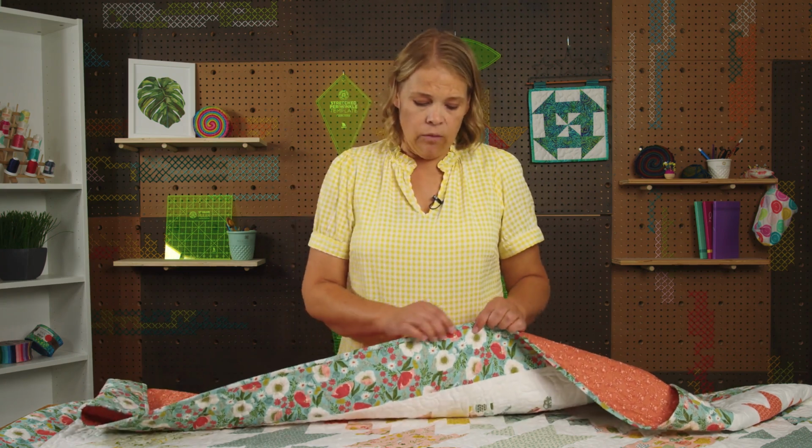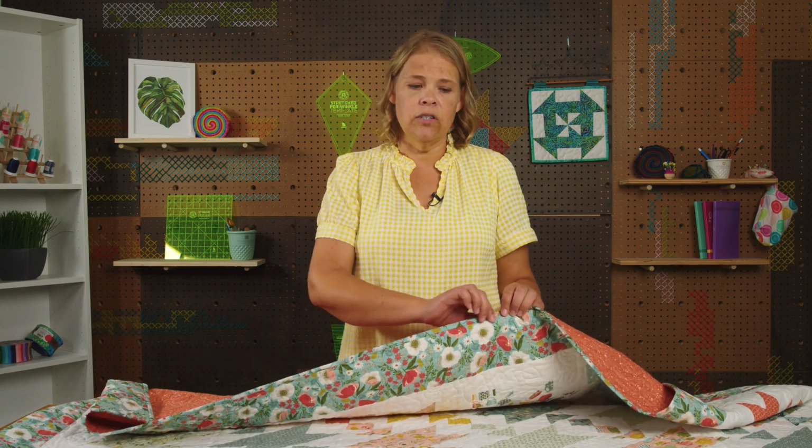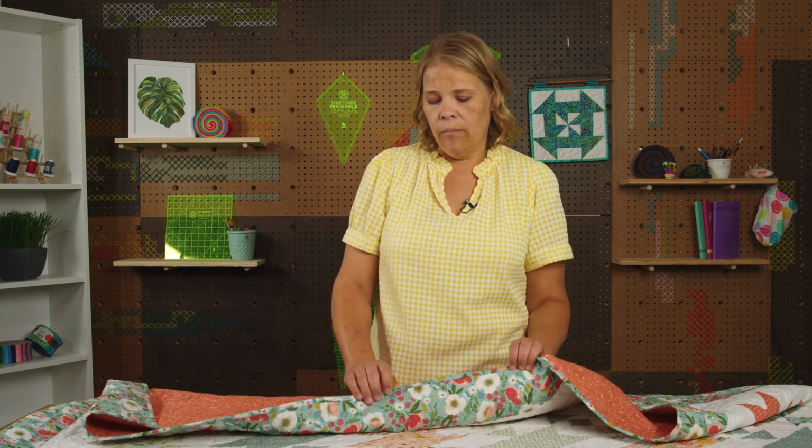And then your binding. Your binding is the last thing that you do once your quilt is sewn together and quilted to the batting and backing. You're going to want to trim it and then add your binding. The binding is the part that makes the quilt complete. It covers that raw edge. And there are several different ways to bind a quilt. You can do a single fold, a double fold, a self-binding, a knife edge. There's as many ways as you can think of.